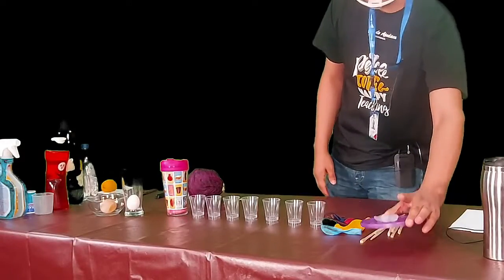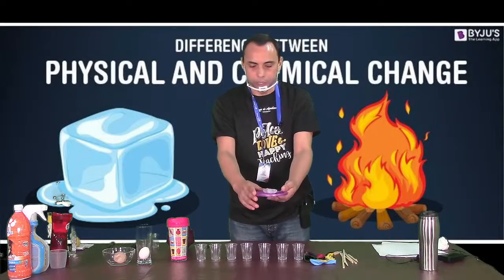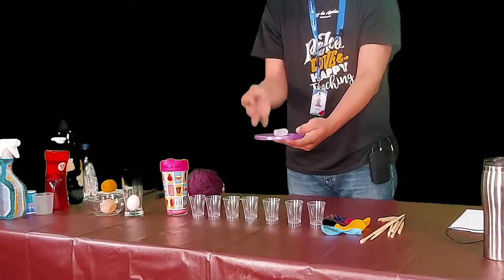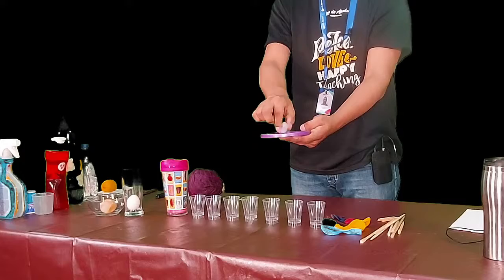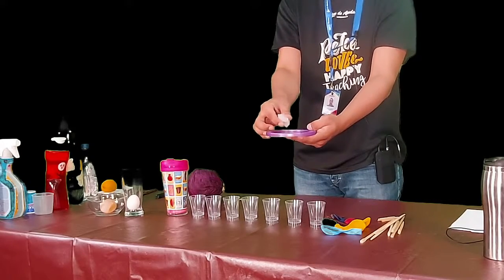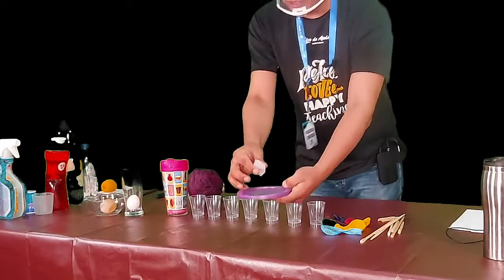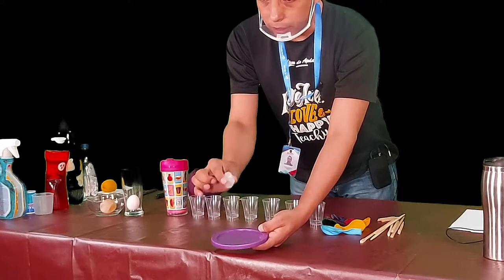Now, guys, this is another example that I wanted you to see. It's also very simple. I don't know if you can see what is on this lid. It is a piece of ice. Actually, there are several cubes of ice clumped together. But if you can see here, guys, there wasn't any liquid at the moment that I placed it on the lid. Now, I don't know if you can see it, but it changes the state from solid to liquid.